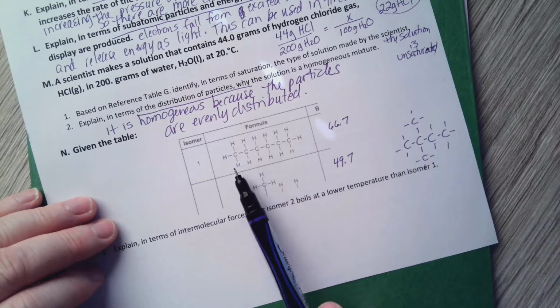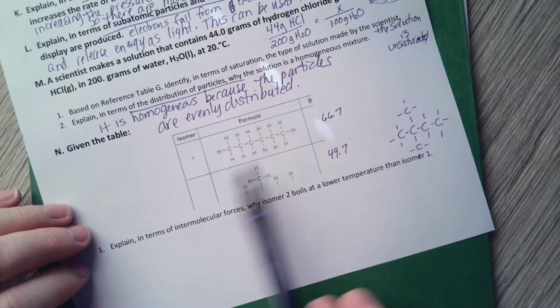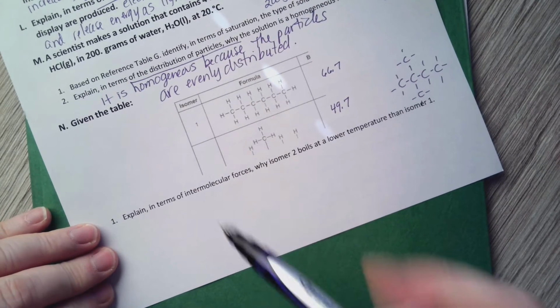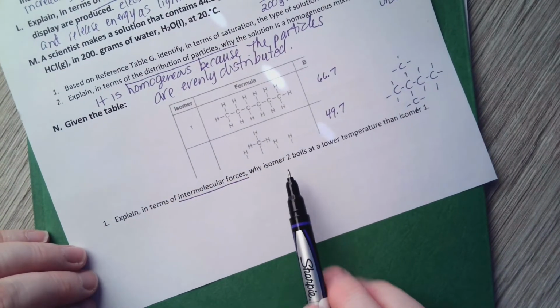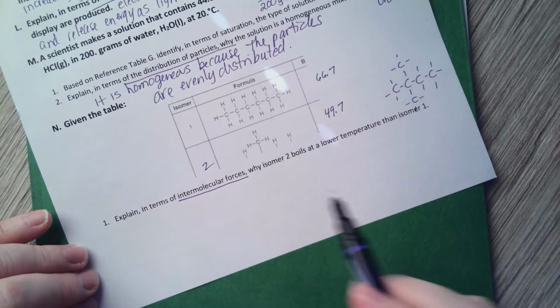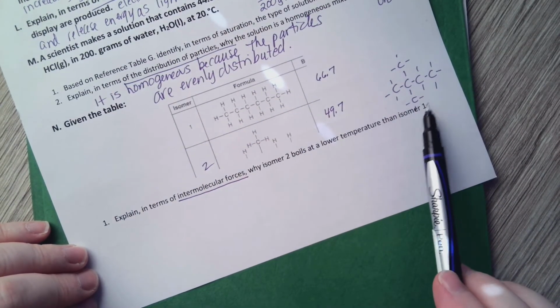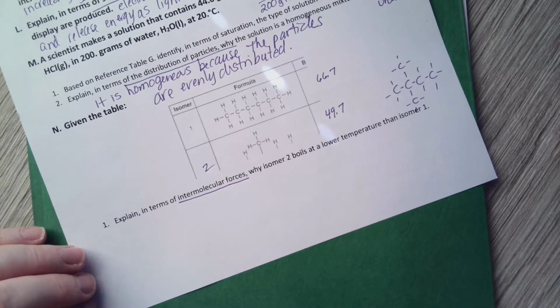Part of this is cut off. This I added in what was missing, but when I print this, this will be there, so don't worry about it. Explain in terms of intermolecular forces why isomer 2, so that's this one, there's only 2 in the diagram, boils at a lower temperature than isomer 1. You can see the temperatures. Why does it boil at a lower temperature?